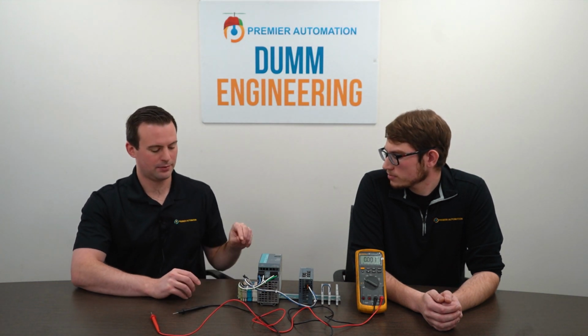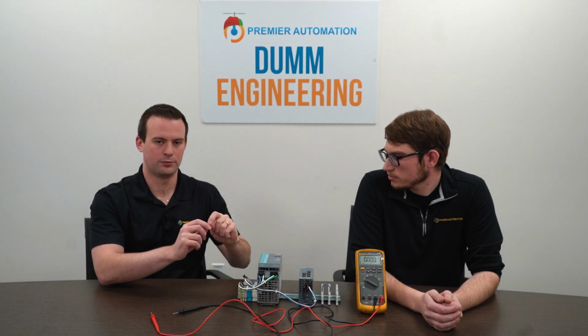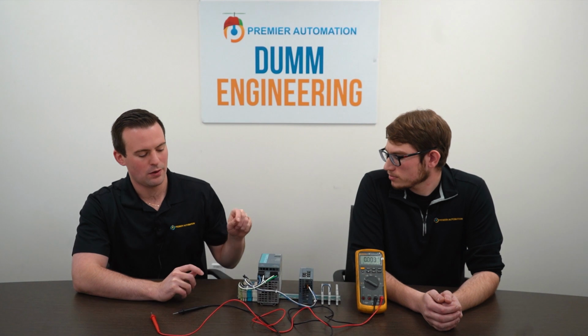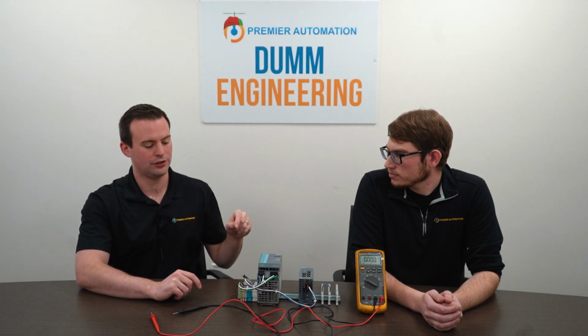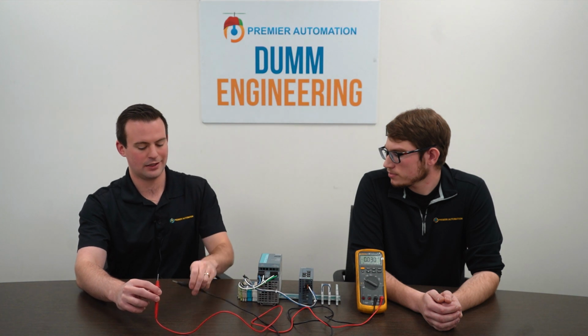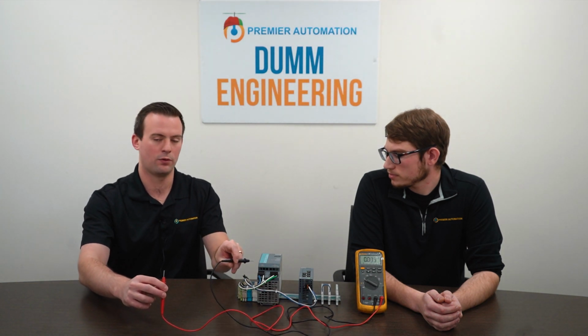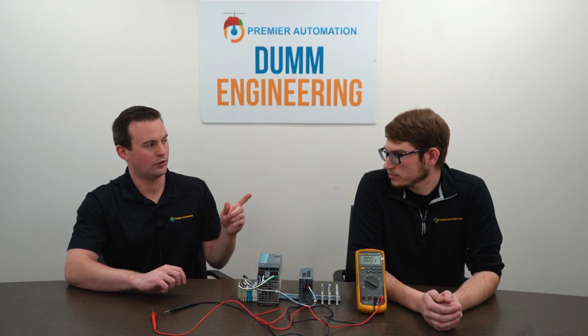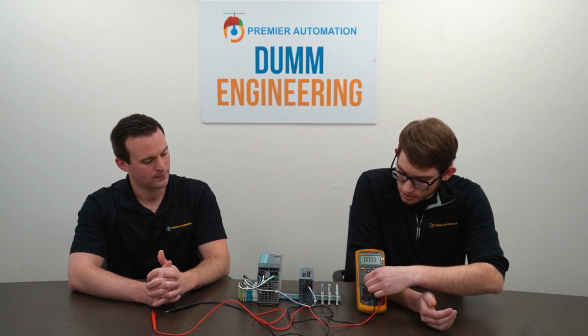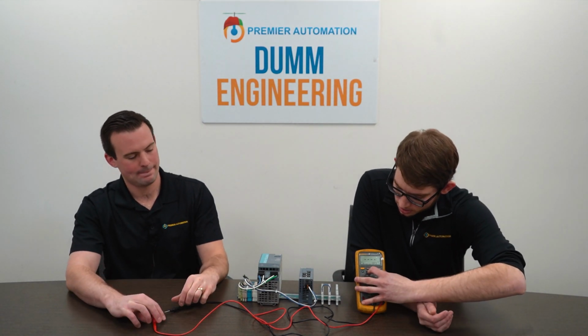So current is different than voltage. With voltage, we typically put the probes across two different potentials. When we want to measure current, we actually need to unplug a wire, connect it to one of the probes, and then connect the other probe to where that wire would be landed, thus making a loop, and that allows us to measure current. So we break the circuit and we put it in line with the current so it can flow through the meter. Yes. So next is continuity.